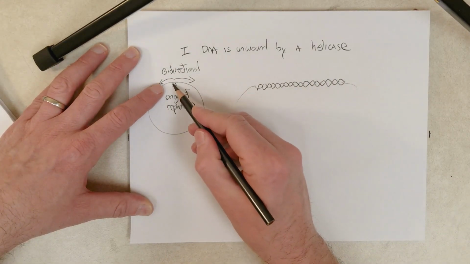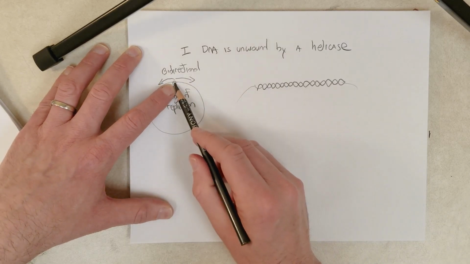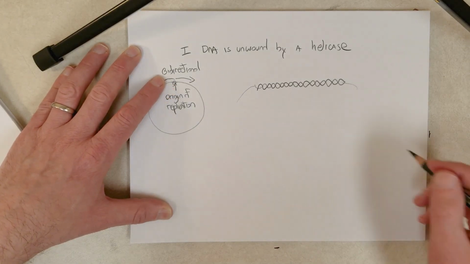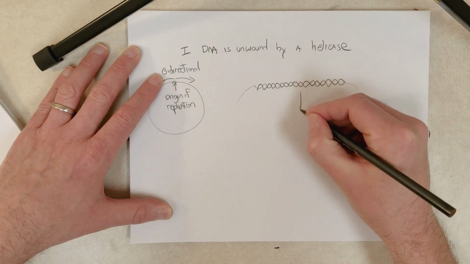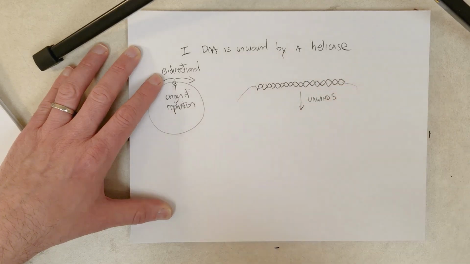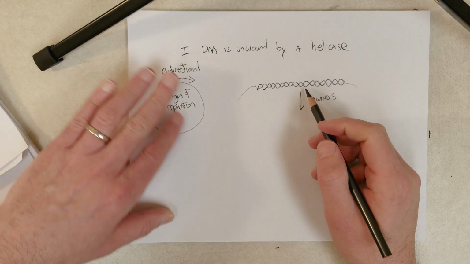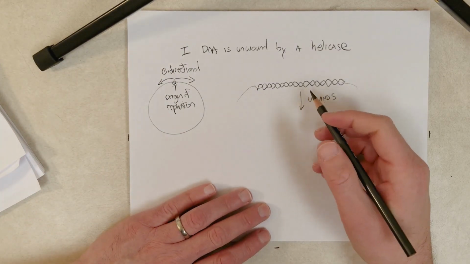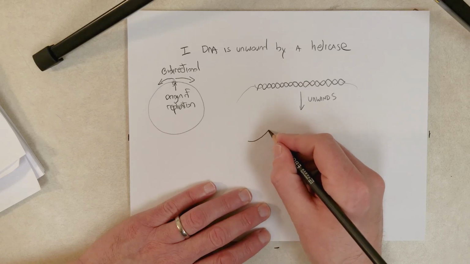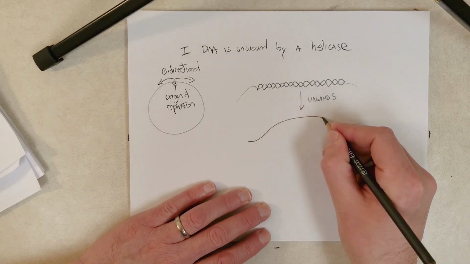So let's imagine this is just a zoomed in version of the origin of replication. Now the helicase comes in and unwinds the DNA at the origin. So we end up with something like this. We can call this a replication bubble.